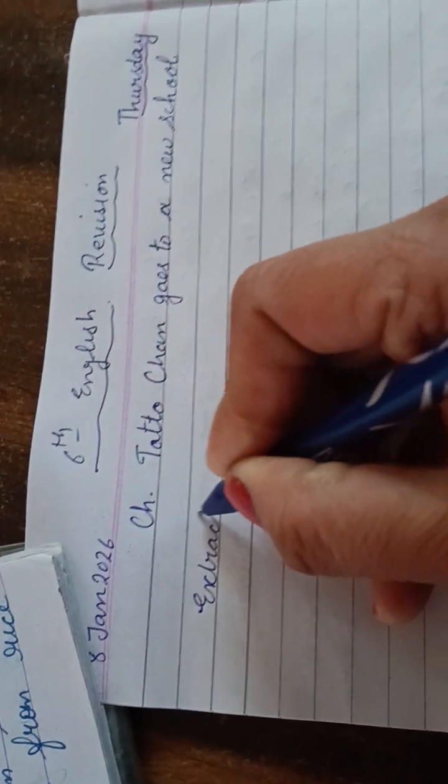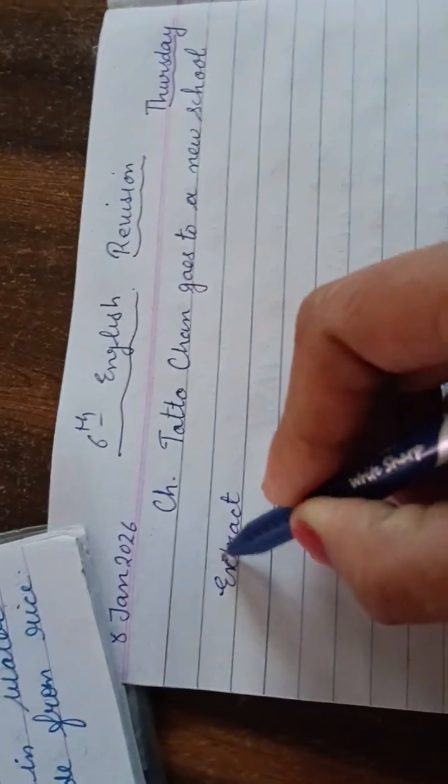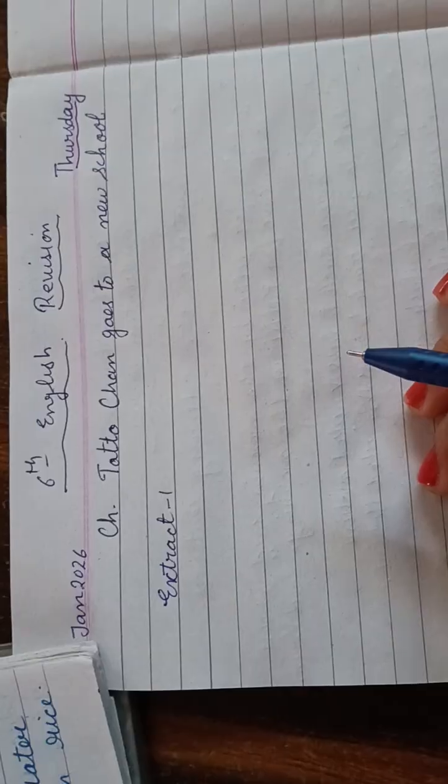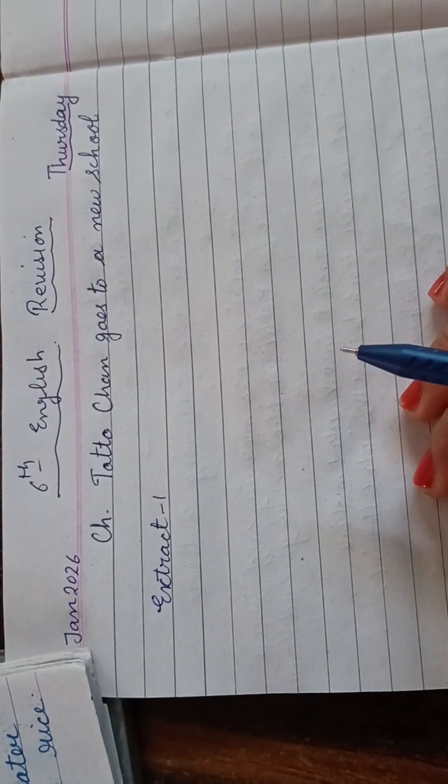Extract 1. I am going to write the extract because questions are extract based, so we should have the proper knowledge of the extract.